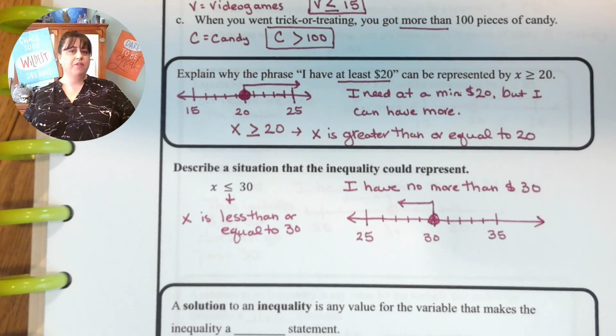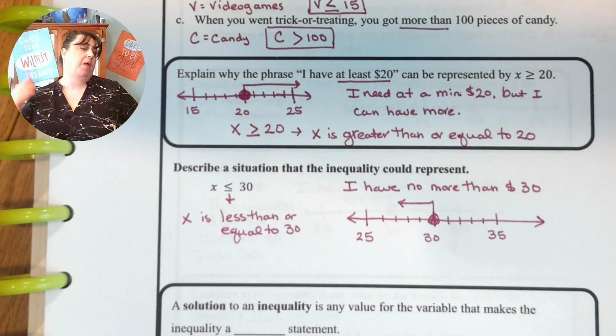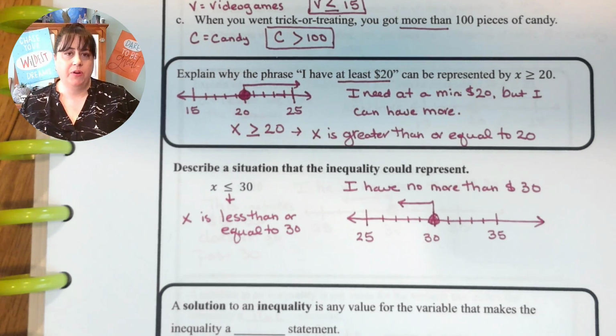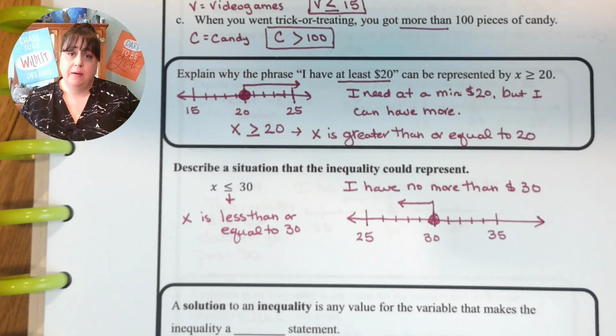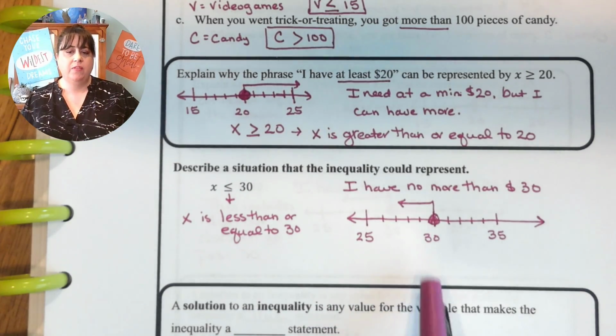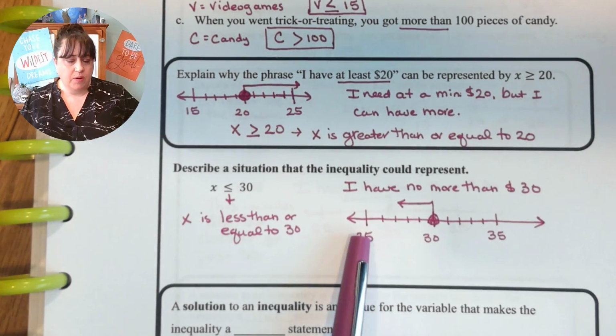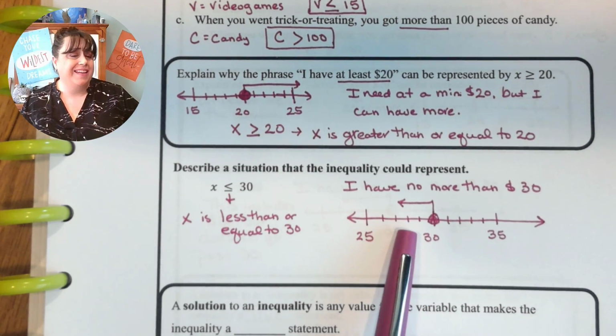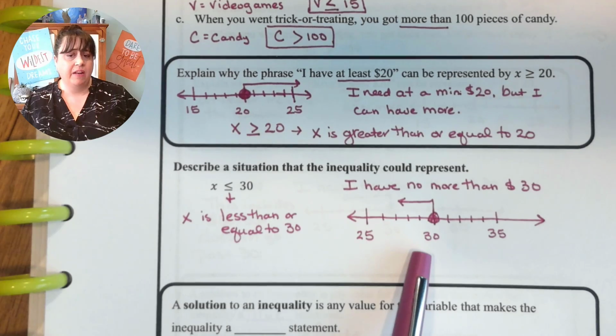I kept up with the money phrases because that's what made sense to me. I could also say I have no more than 30 oranges. I don't know why I would want 30 oranges, but I could say that. I have no more than $30. I could have $25, I could have $29.99, but I cannot have anything more than $30.